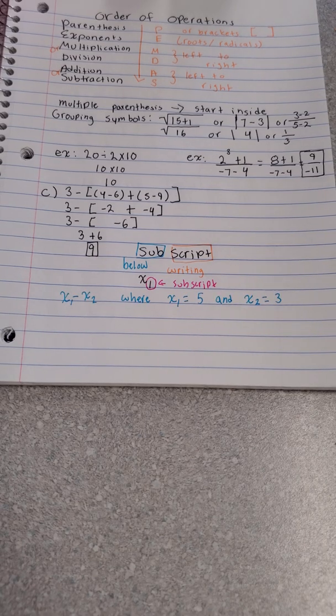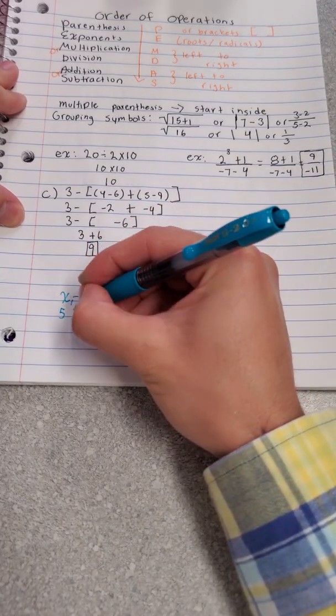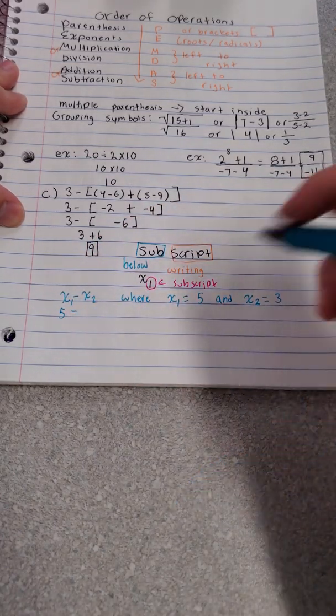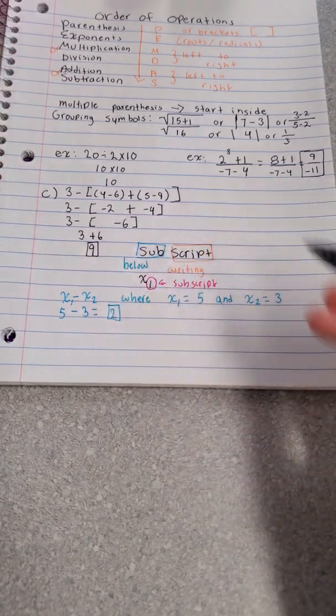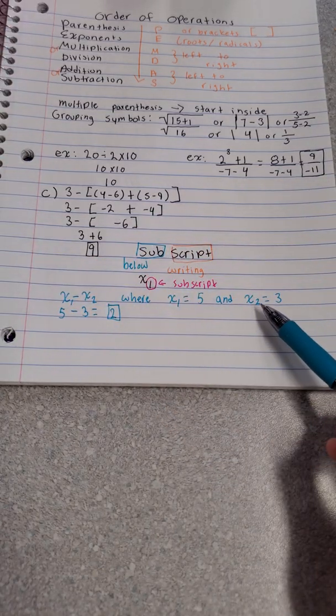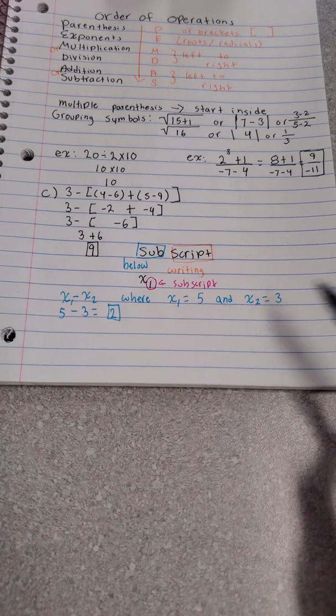So for example, we might see something like x1 minus x2, where x1 is 5 and x2 is 3. So we want to plug in the x1 into x1, or the 5, and subtract it by 3 because that's what x2 is. And then we get 2. So it's almost the same thing as if we had an x and y as different variables, but sometimes we will just see it like x1 and x2.